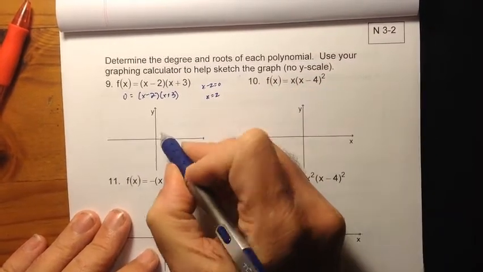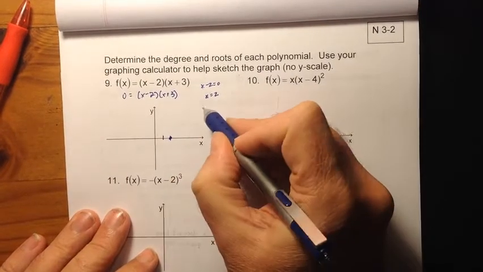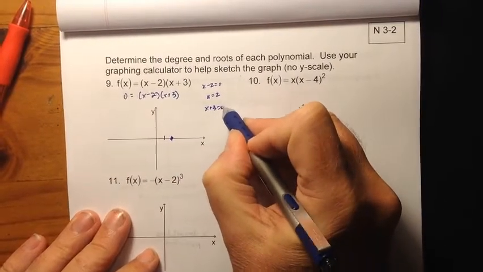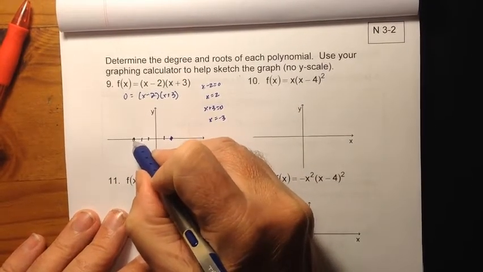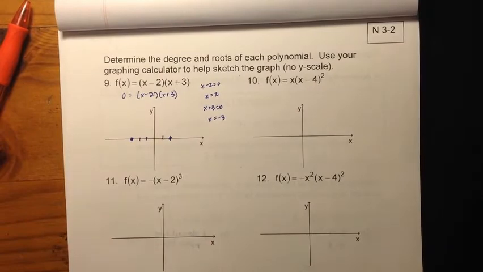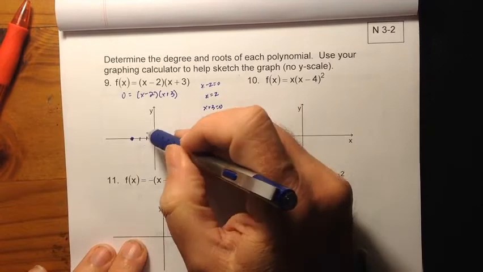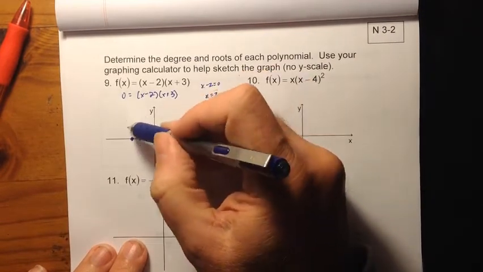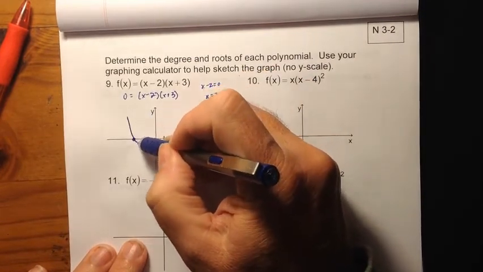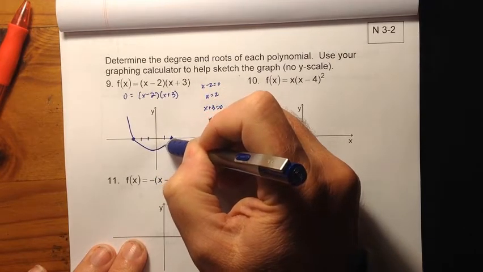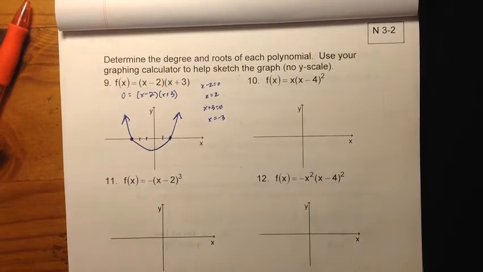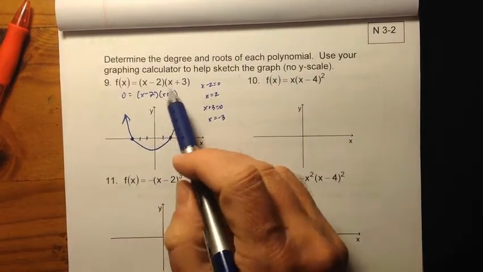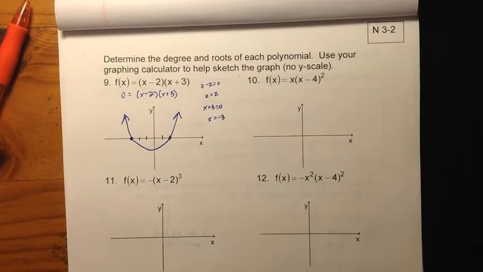X equals 2, so I'm going to cross at 2. And x plus 3 equals 0, x equals negative 3. 1, 2, 3. Negative 3 is going to cross the x-axis. All right, and so this thing is going to be coming down somewhere, and then it's going to be going back up this way. It should look something like that, because it's going to be a quadratic. When I multiply this out, I'm going to have x squared and some other stuff. So it's going to be a quadratic.